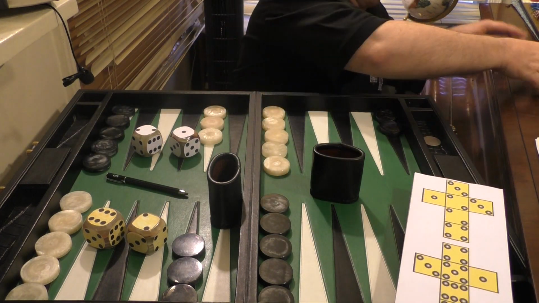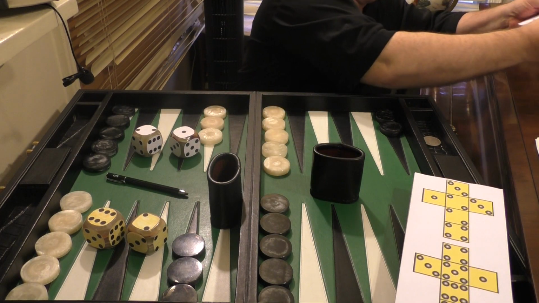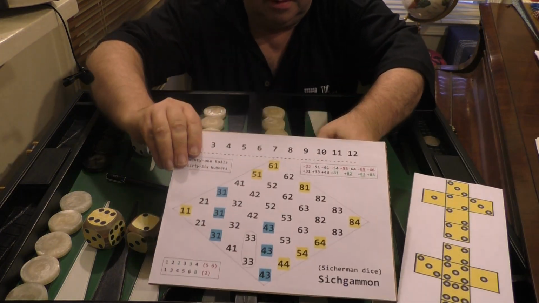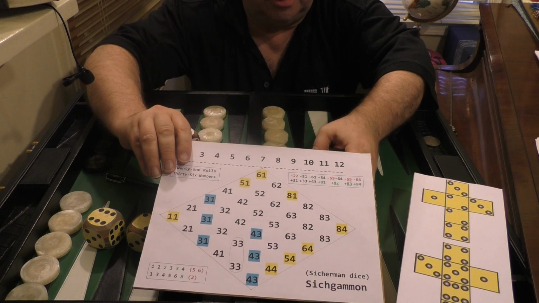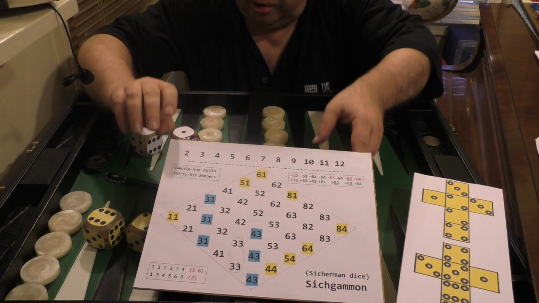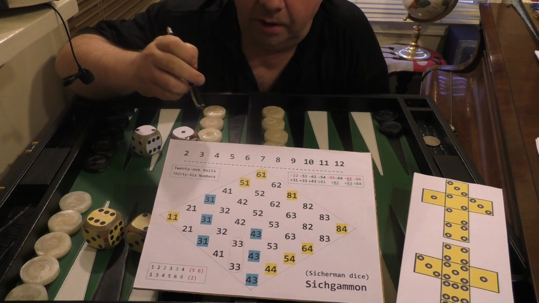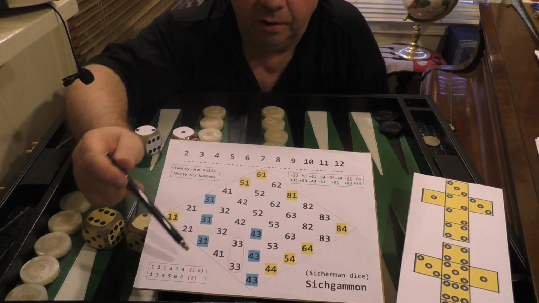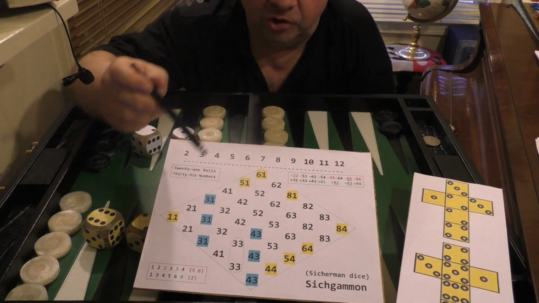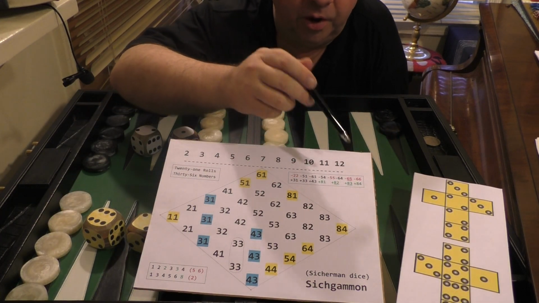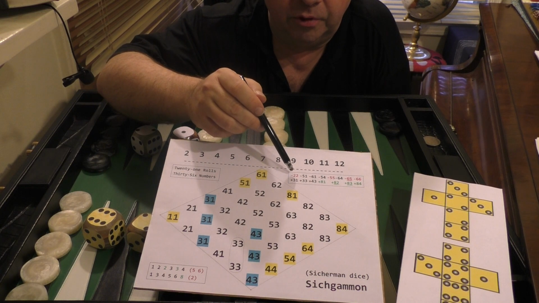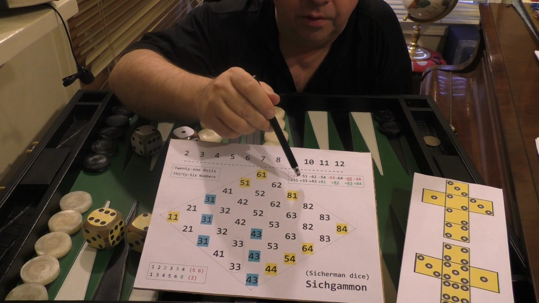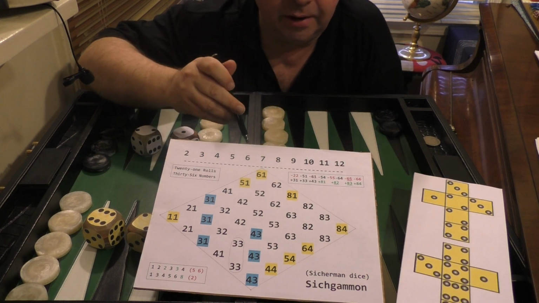And this is the Sicherman dice chart. Okay, on the Sicherman dice chart, in the lower left corner here, it pretty much summarizes what I just told you there. And up here in the right corner, I've listed the combinations that have been taken out on the first row, and on the second row, the combinations that were added back in.